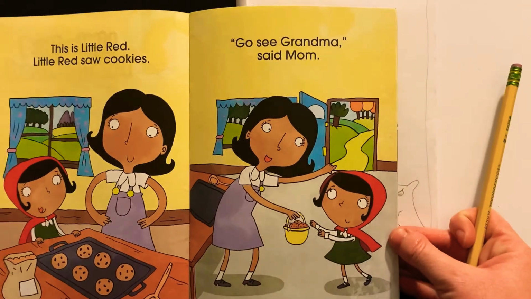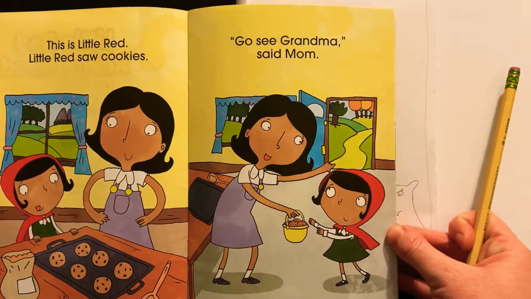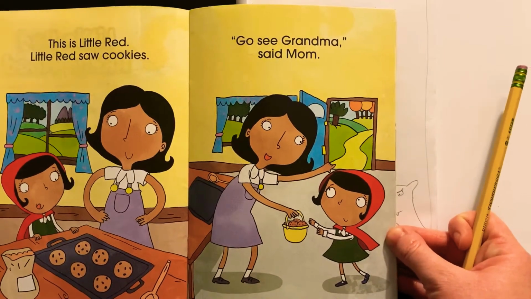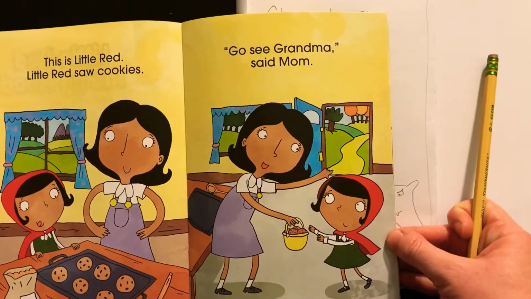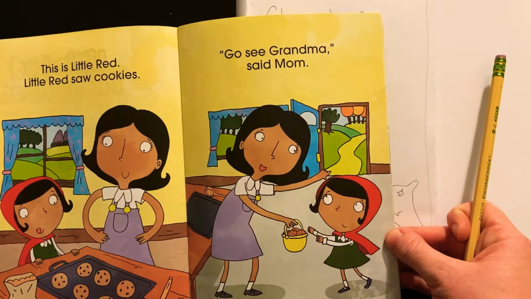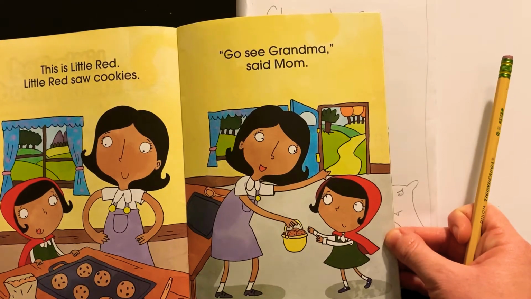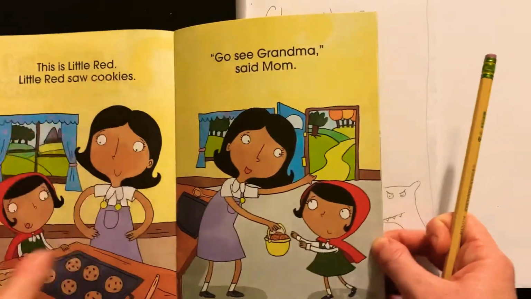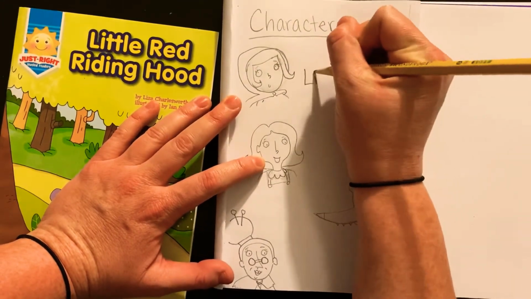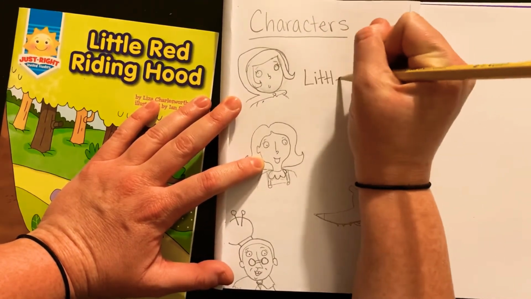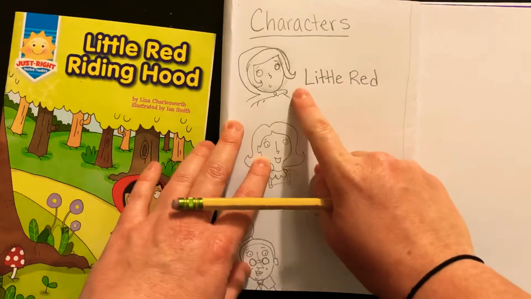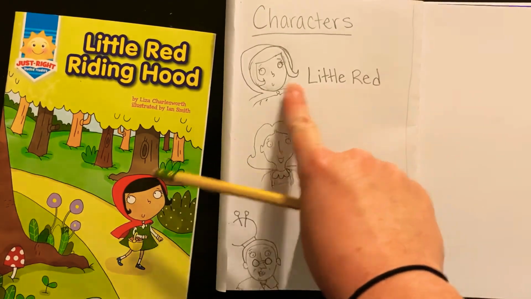Because some people, I've read versions where she's called Red. I've read versions where every single time they refer to her, she's called Little Red Riding Hood. Some people put LRRH for short. They do her initials, Little Red Riding Hood, LRRH. Here, it says Little Red. So let's write that down. So we have this girl is Little Red. Every time we see those two words, Little Red, we know who it's referring to.